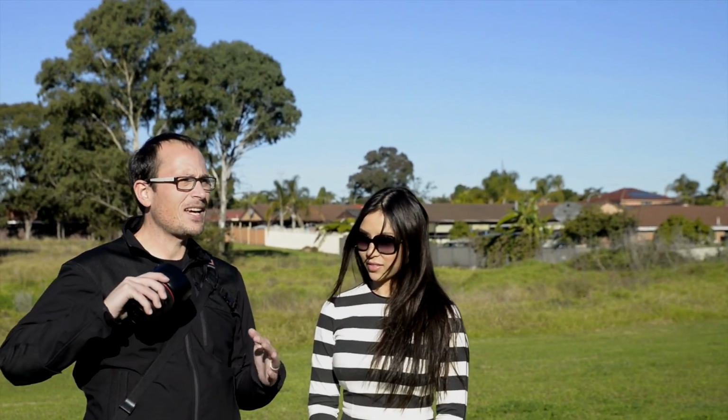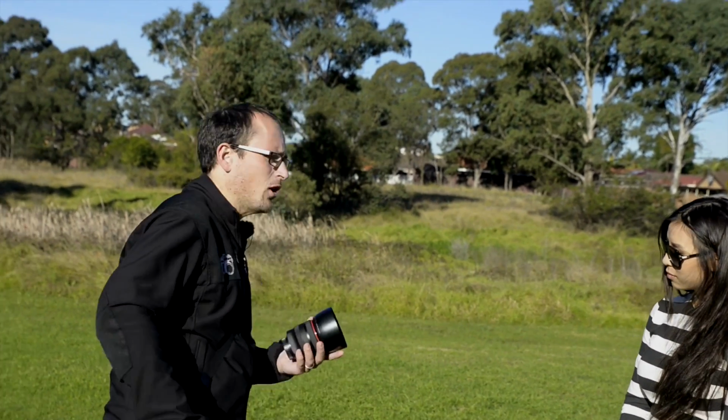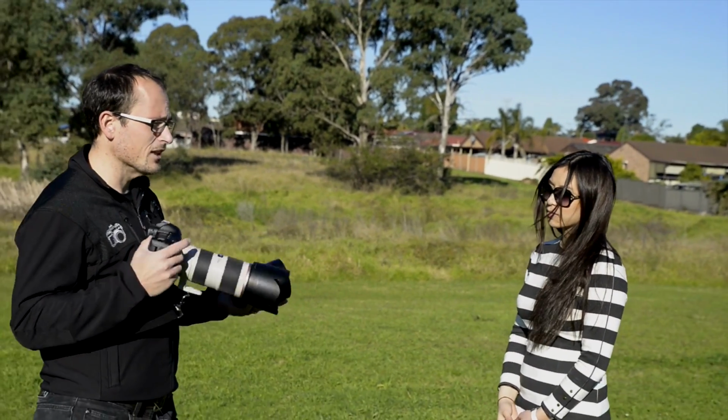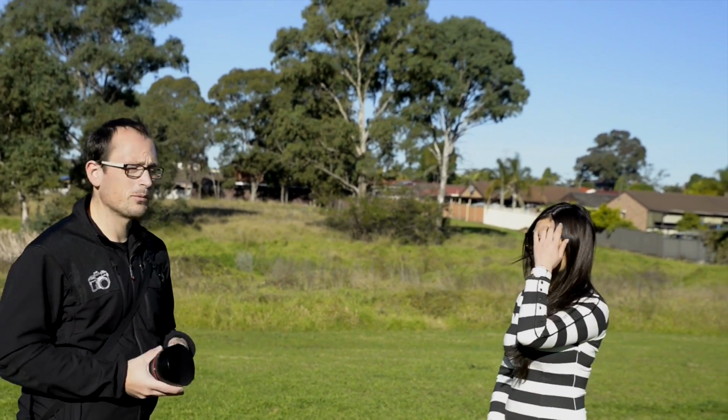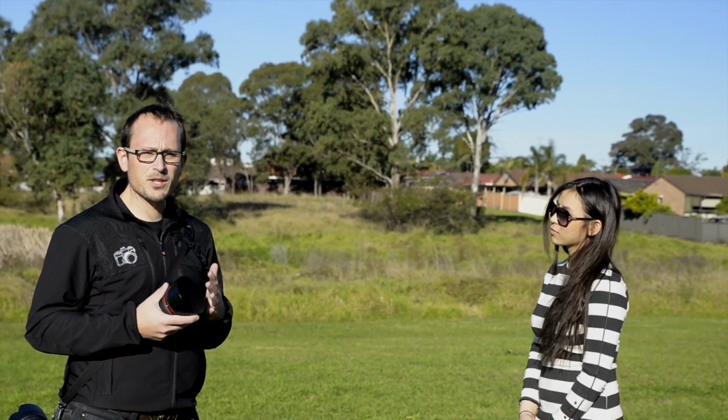Okay, next one. A lot of people assume that at 200mm or at a longer focal length, you're going to have more out of focus area than you will on a wider lens. To an extent it's true, but only if you replicate the frame. If you get a 24mm and a 200mm and you stand in the same place, take a shot of the same person or object, there will be a difference in the amount of depth of field.